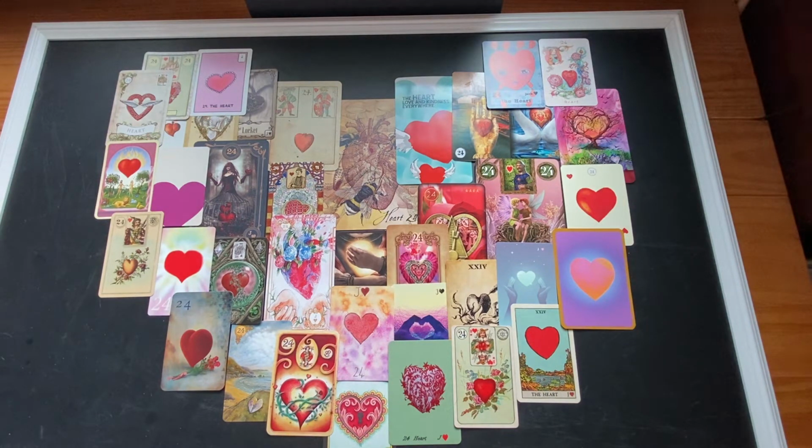Now, in a GT, when the heart card is near, or when it shows up in a small spread, what we know for certain is that the seeker is feeling something. Emotions have been stirred. And this can be anything from elation and joy to desire or passion, or it just may reference feelings of tenderness, warmth, attraction, forgiveness, generosity, charity. The card's position and surrounding cards, along with the context in question, will determine which one you're dealing with.